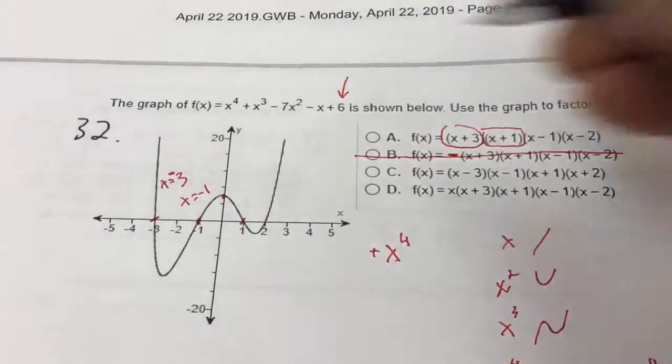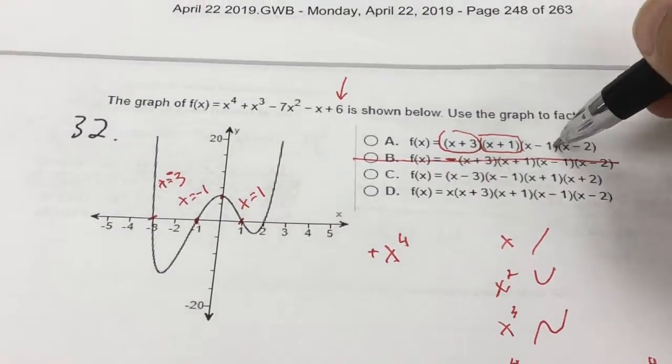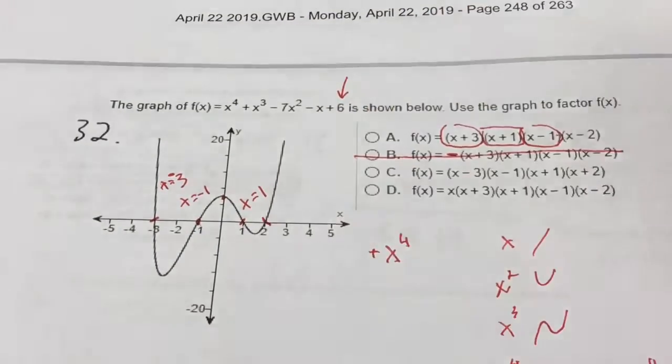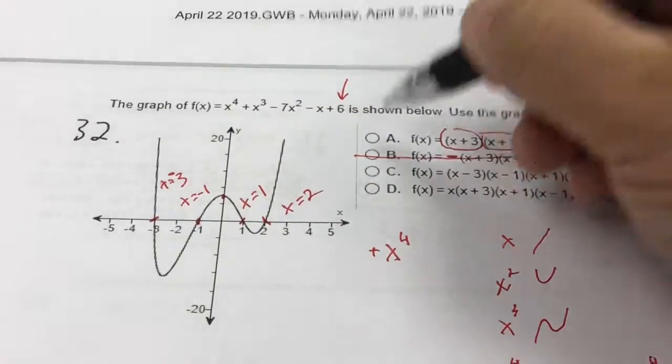The next spot it goes through is 1. So at x equals 1, the linear factor is going to be x minus 1. So it's looking like it's going to be choice A. And then it goes through 2. And that means at x equals 2, the linear factor is going to be x minus 2. So it's going to be choice A.